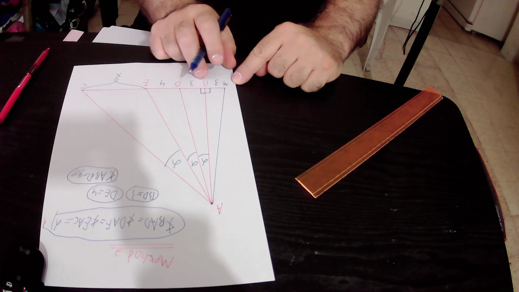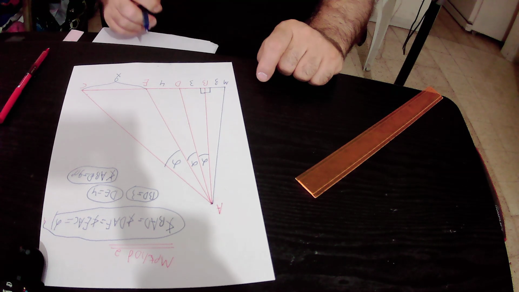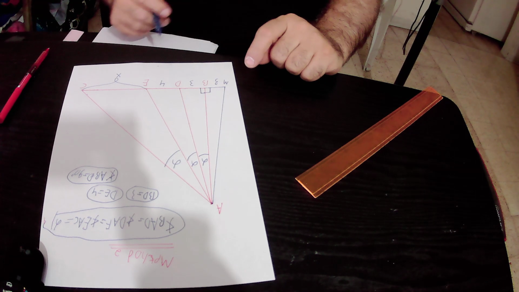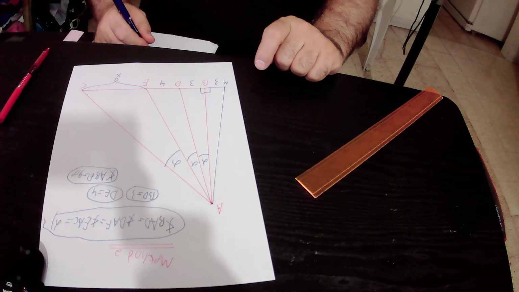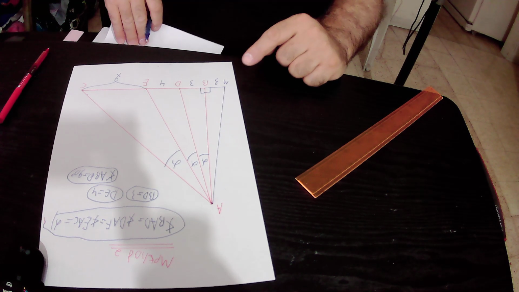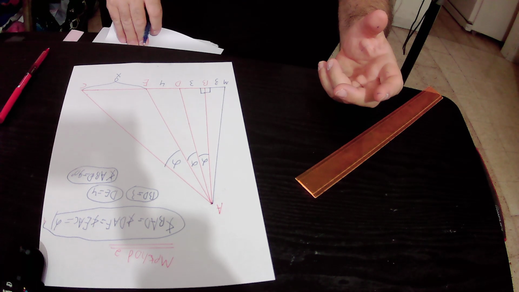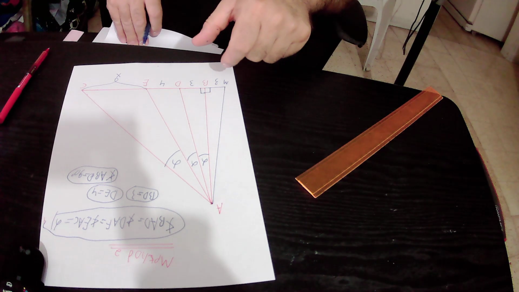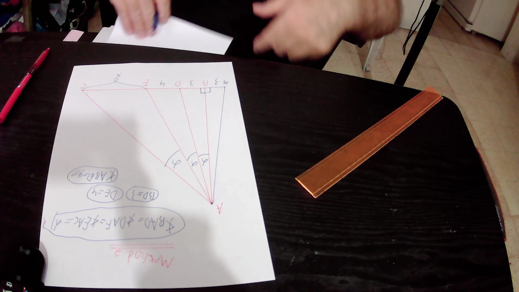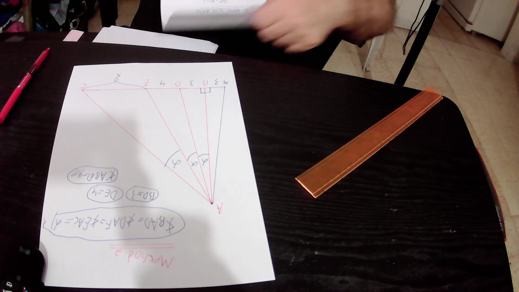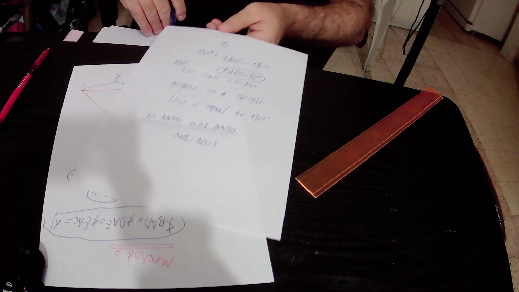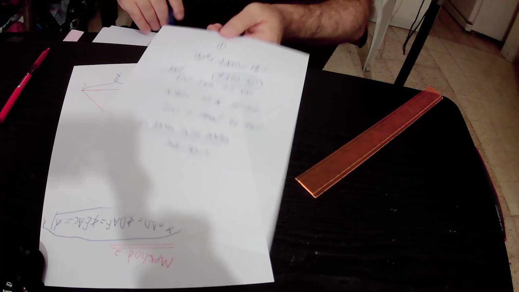So MB equals BD equals 3 units, because we built it like that, according to our construction.